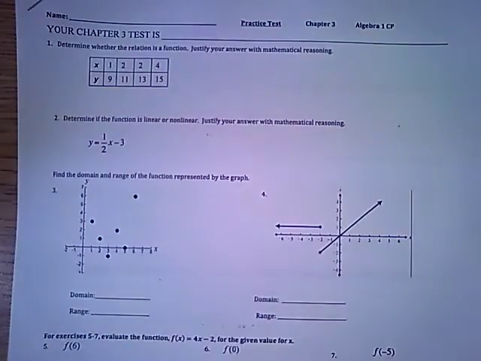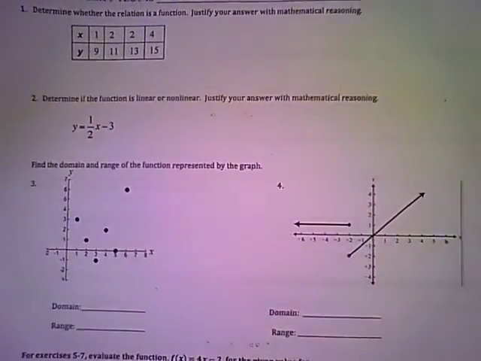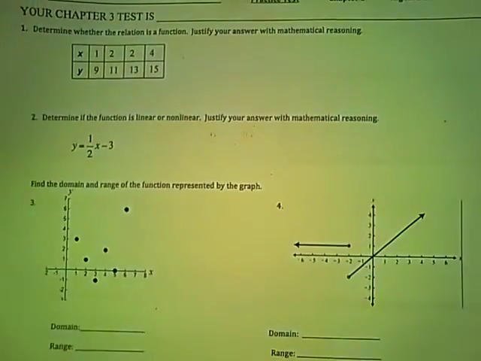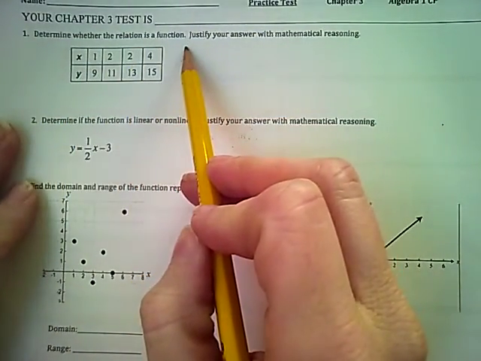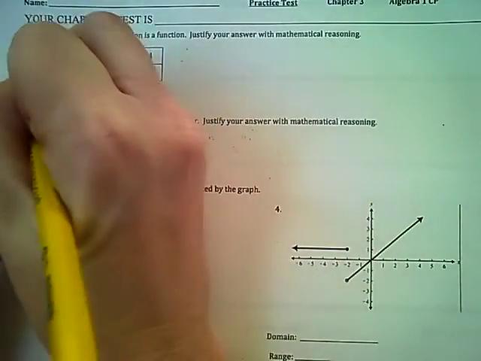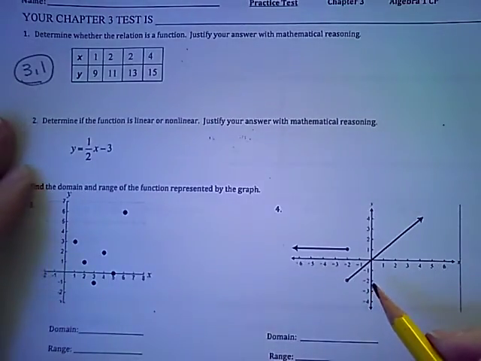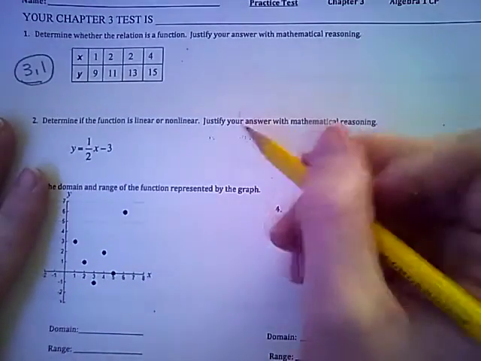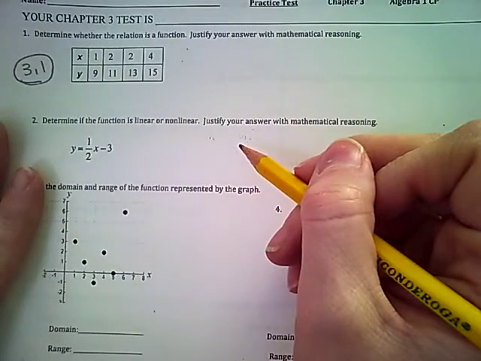Okay, let's go. Practice test. Number 1. Determine whether the relation is a function. Justify your answer with mathematical reasoning. This is from section 3.1 in your ebook if you need to review it. How can you determine if something is a function or not a function?